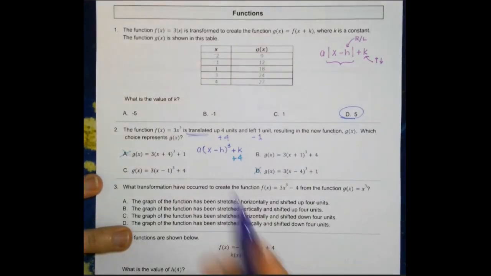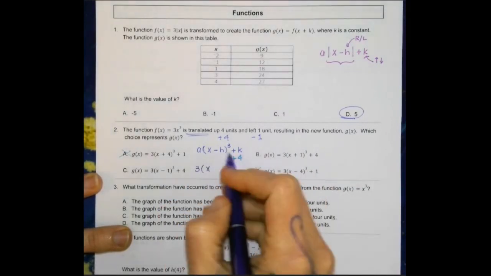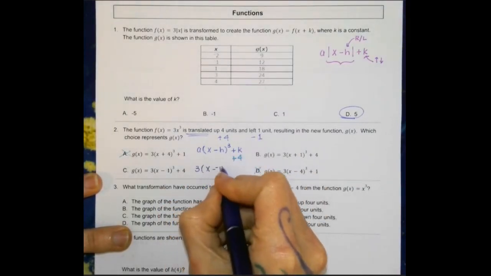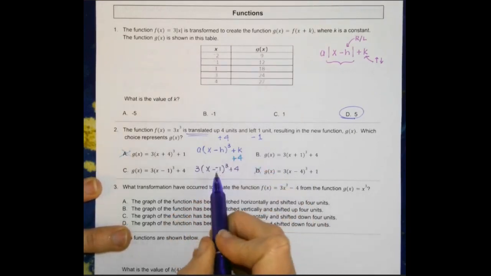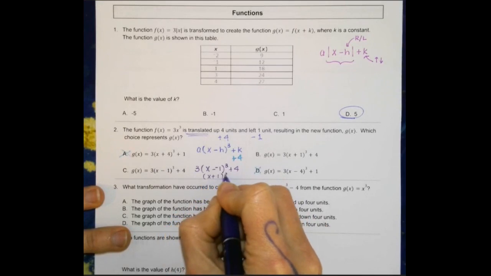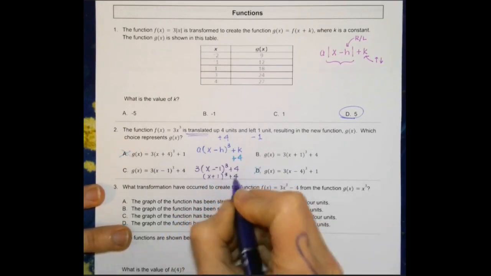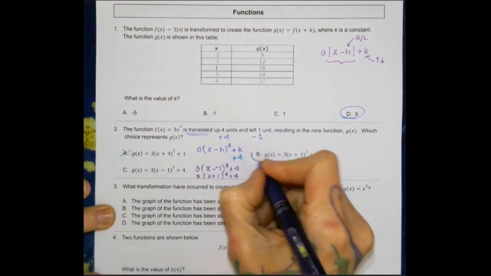So then we know this is a 3 in the front, (x minus h), which means it would be 3 times (x minus 1) cubed plus 4. That minus 1 is where we get a little confused because it looks like x plus 1 when we write our final equation. But remember, when it's inside the parentheses, it's opposite of the natural direction you think it's going to go in. So our answer is going to be B.